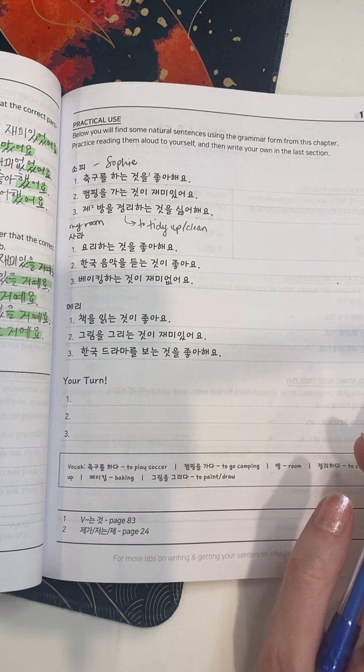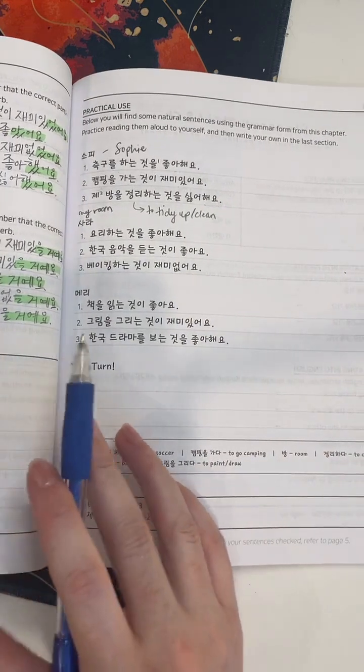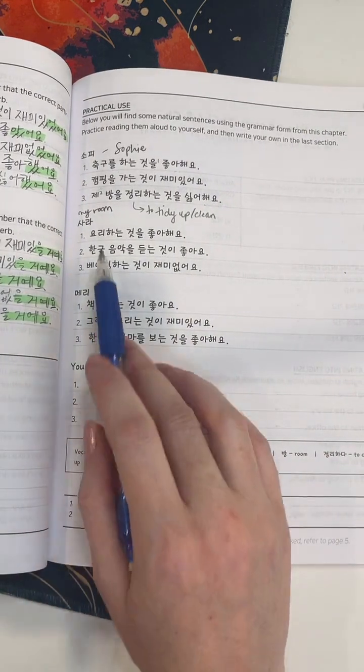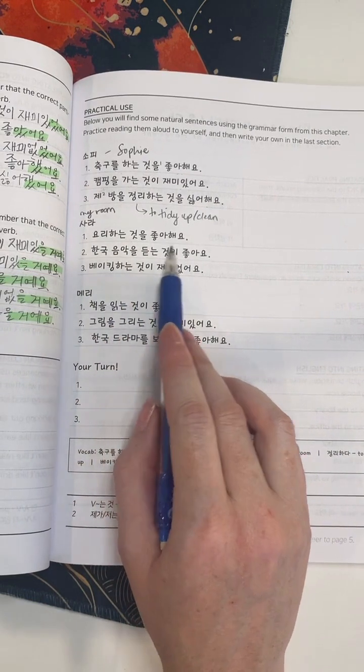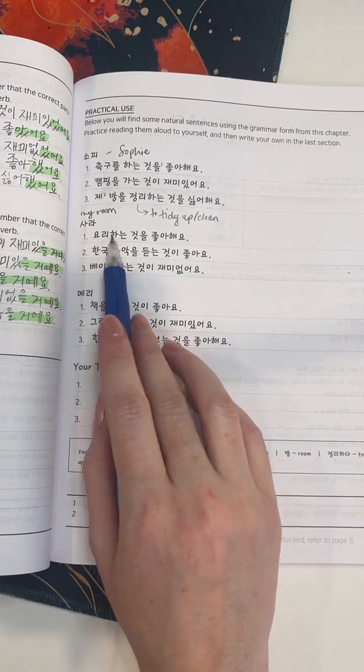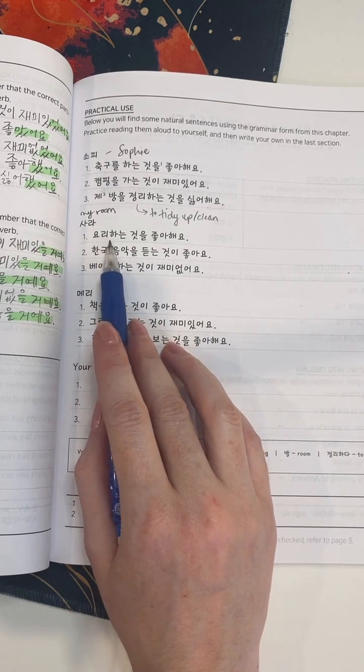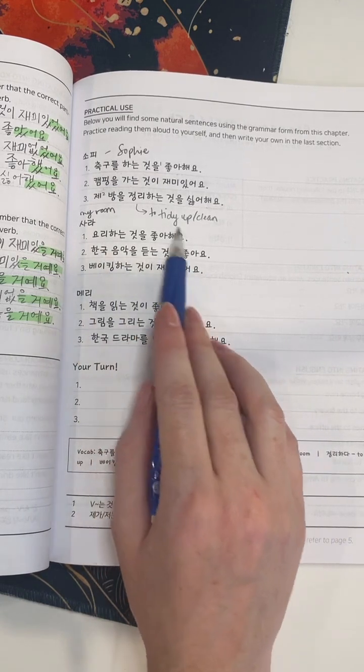All right. What about the next person, Sarah? What does she say? The first one is 요리하는 것을 좋아해요. What is 요리하다? It means to cook. So 요리하는 것을 좋아해요 means I like cooking.